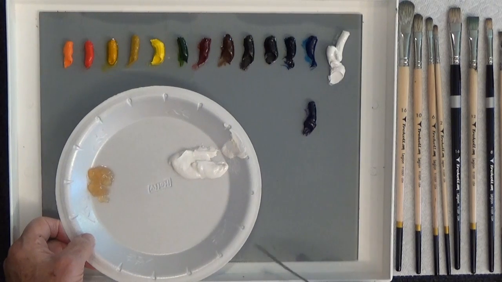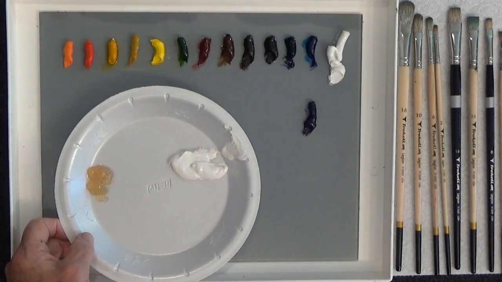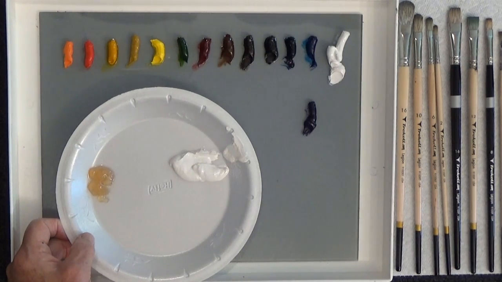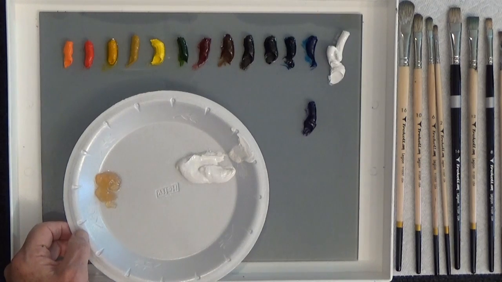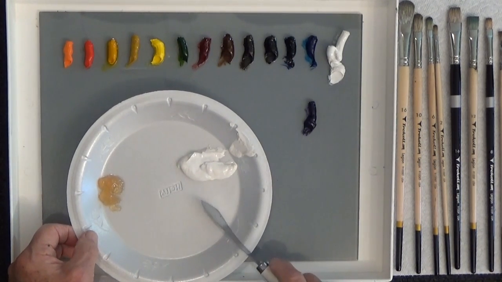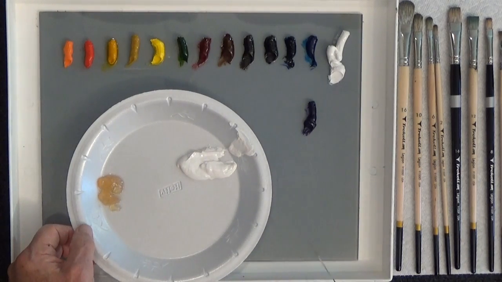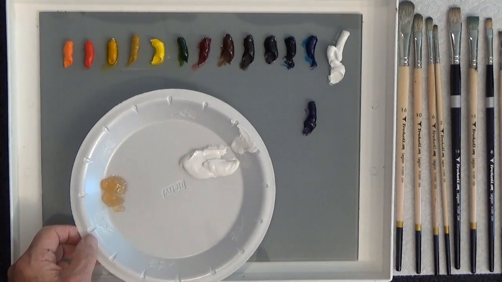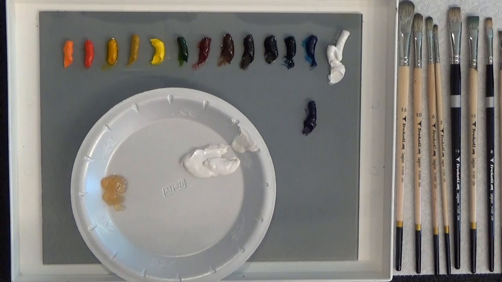Liquid white is just titanium white with a mixture of linseed oil in it, about 50% linseed oil approximately, and 50% titanium white. So it gives a very loose and runny paint. It also dries very slowly. When you put that on, it will extend the drying time of your painting by several days, if not weeks.